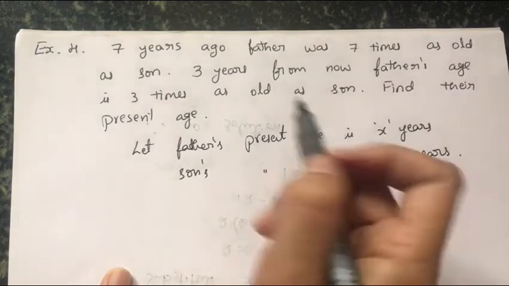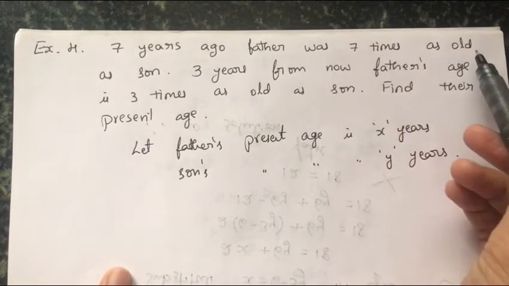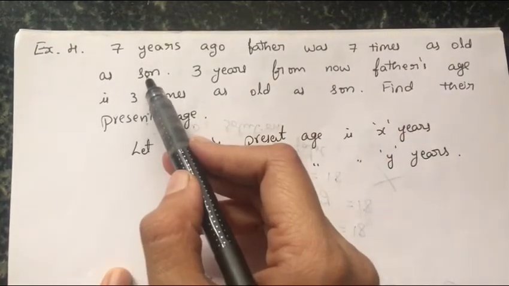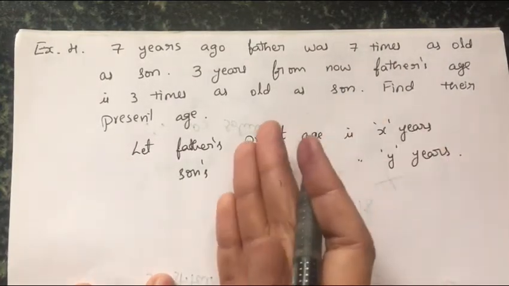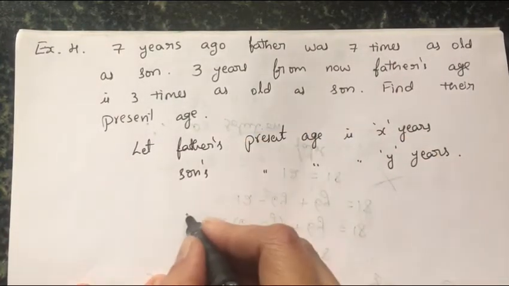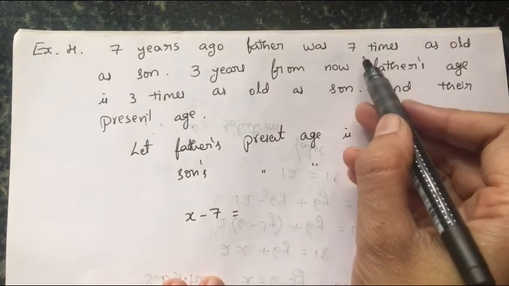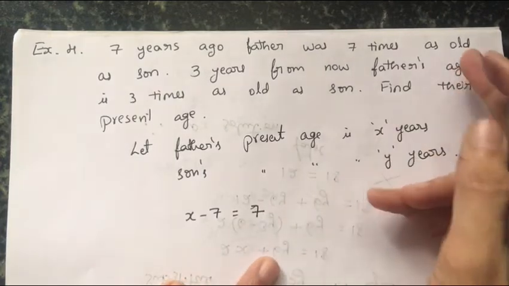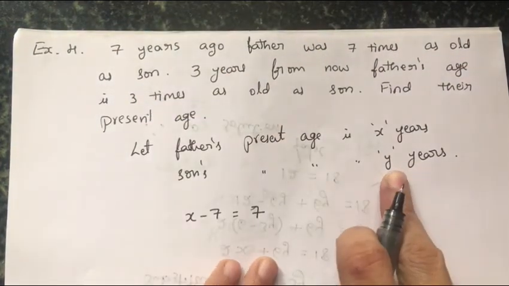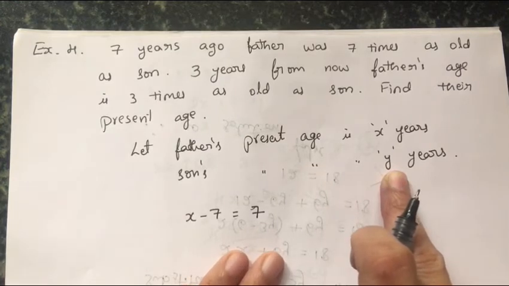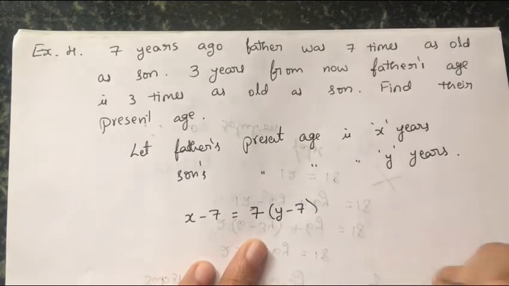Now the first statement is: 7 years ago, father was 7 times as old as his son. Present age is x, so 7 years ago means x minus 7. That is equal to 7 times the son's age 7 years ago. What is the age of his son 7 years ago? That is y minus 7. I hope you got it.